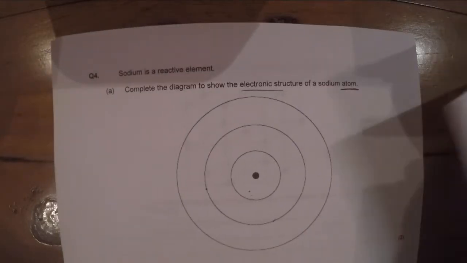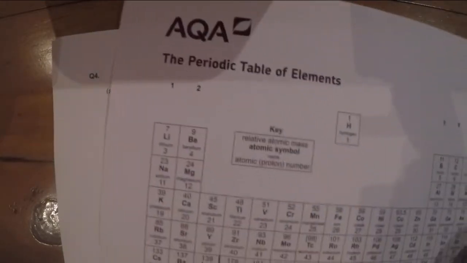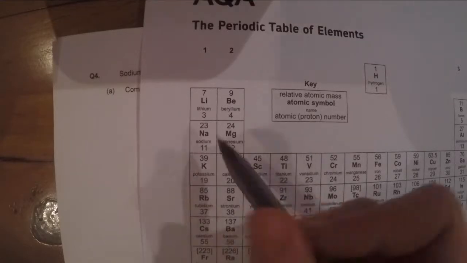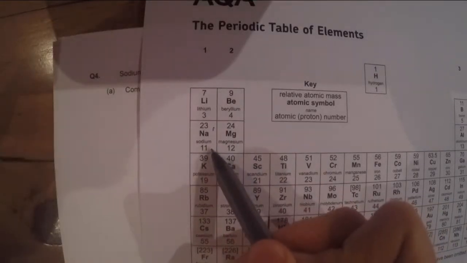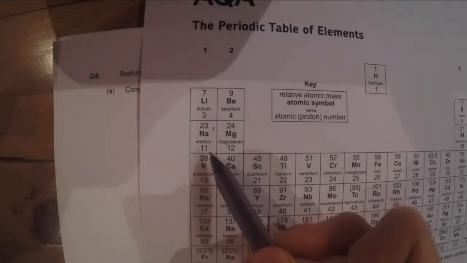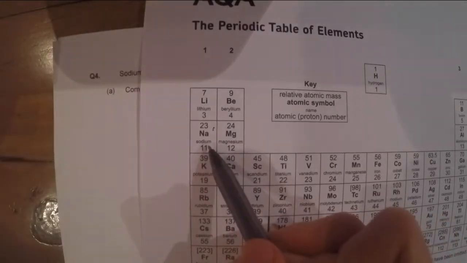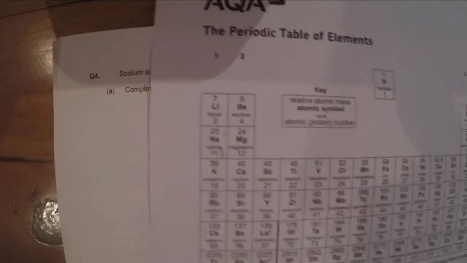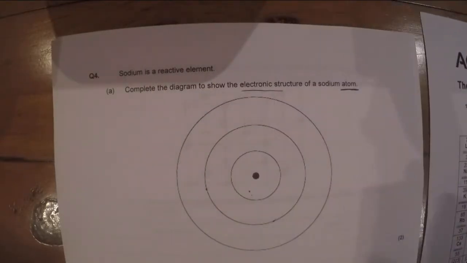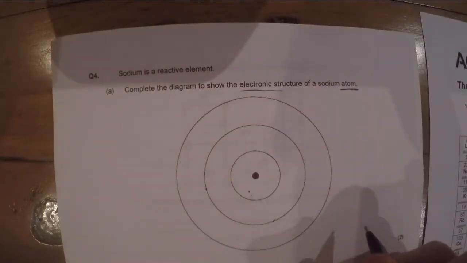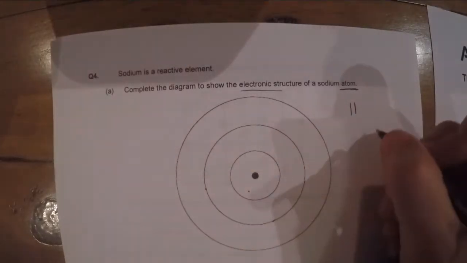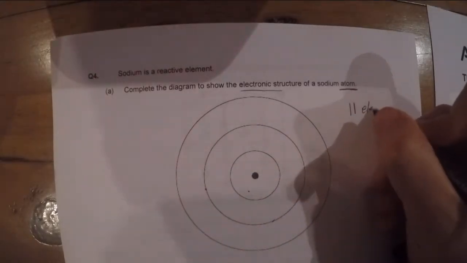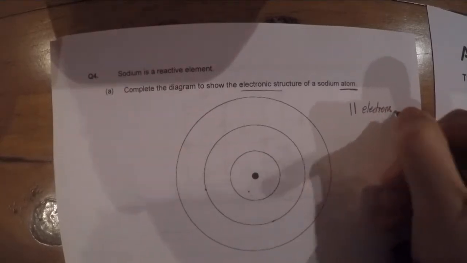Right, so I'm going to need my periodic table. So I need to find sodium. Sodium's here. Was it the big number or was it the small number I need to look at? So I'm looking at the smaller number. That tells me the number of electrons and the number of protons. And I'm now interested in the electrons. So it was 11. So I'm going to put down 11 electrons.